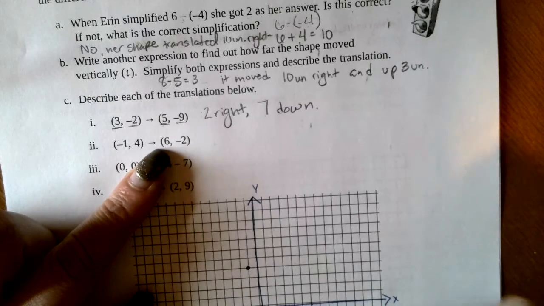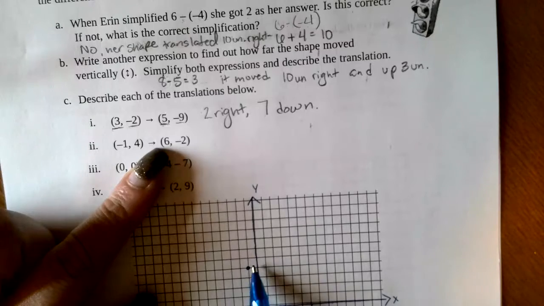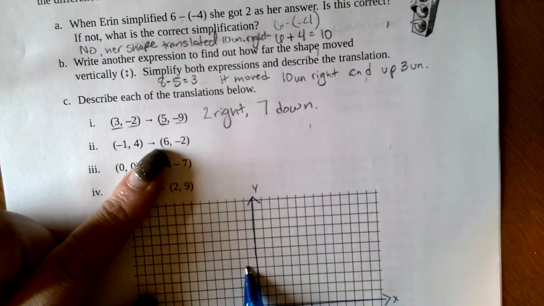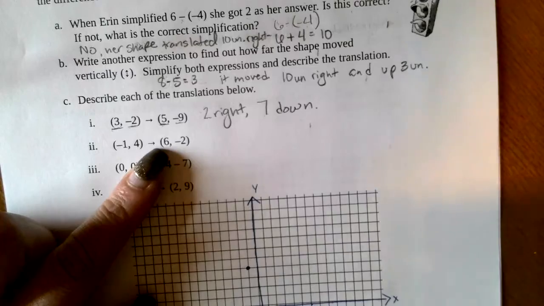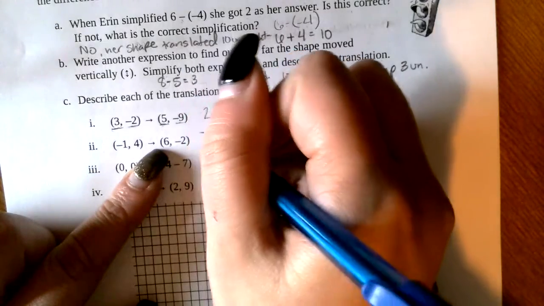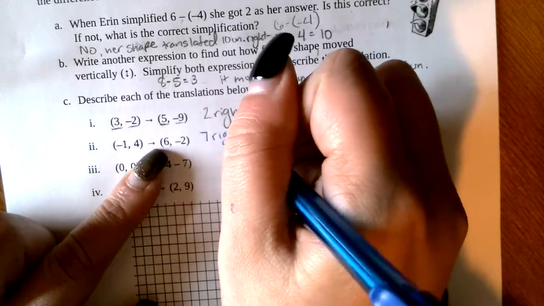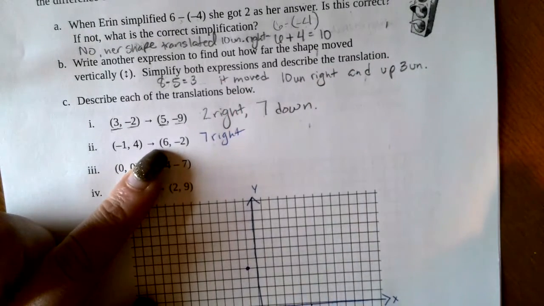Okay, just like that. So then we could say, this is her original. You also have to make sure that you start with your original. So we moved over, let's see, 1, 2, 3, 4, 5, 6, 7. So 7 to the right, and then that got me to here.